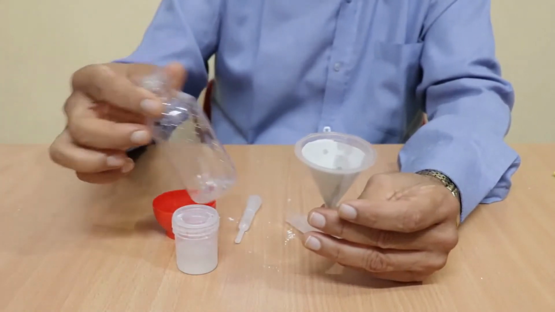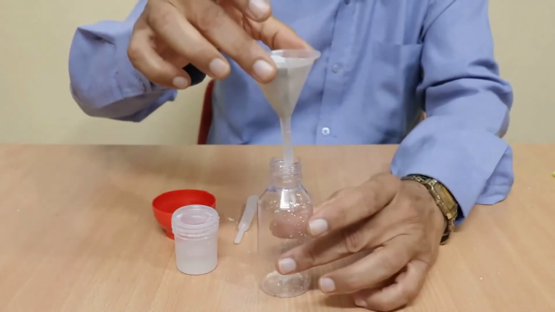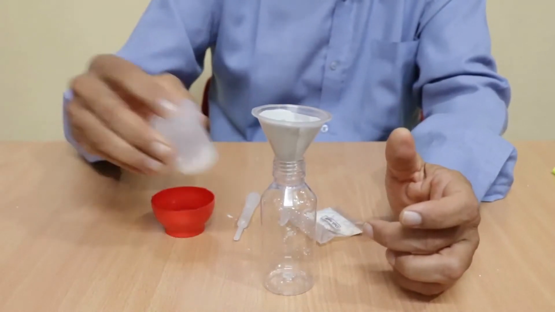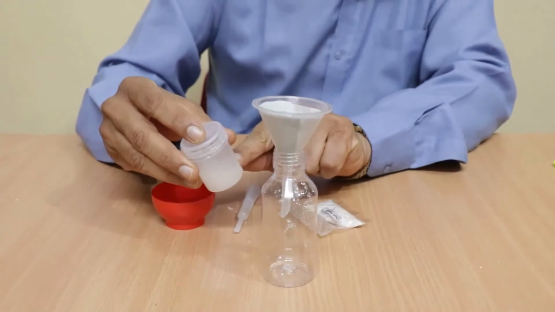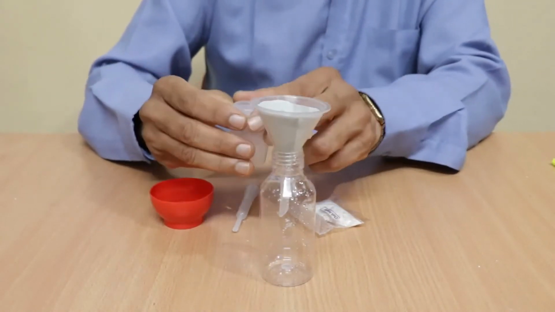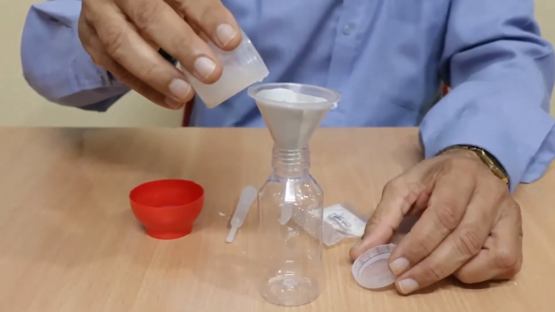Take an empty bottle, place it here and put this funnel on top of it. This mixture of chalk powder and water is in this container. Let us slowly add it into this funnel.